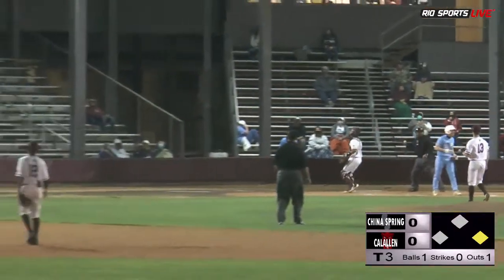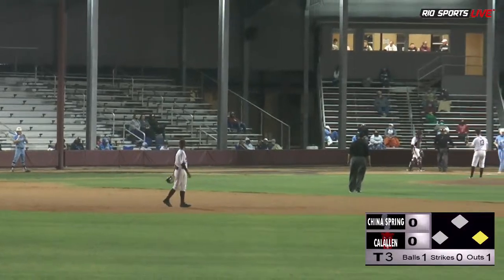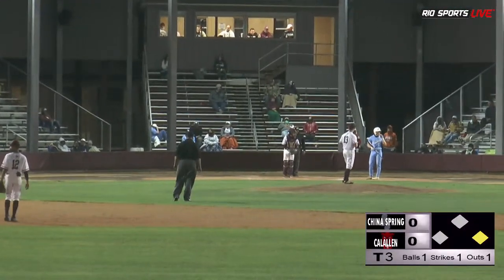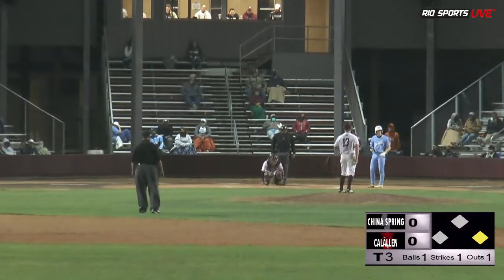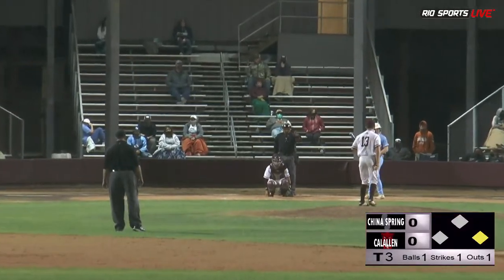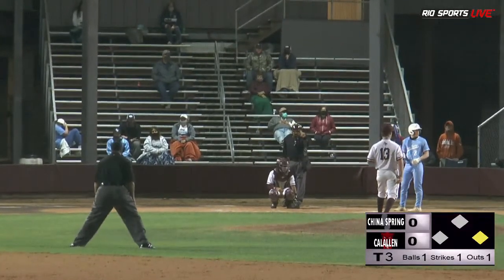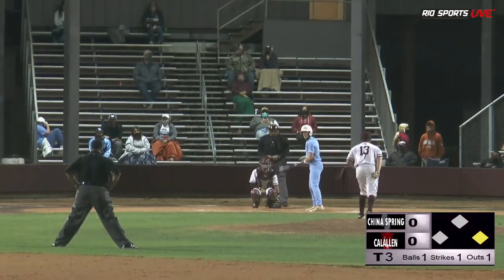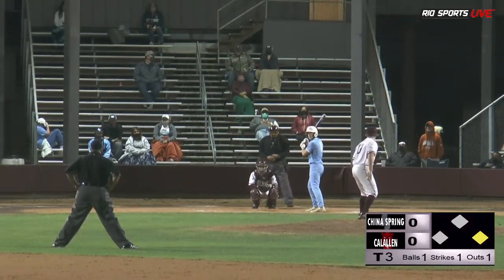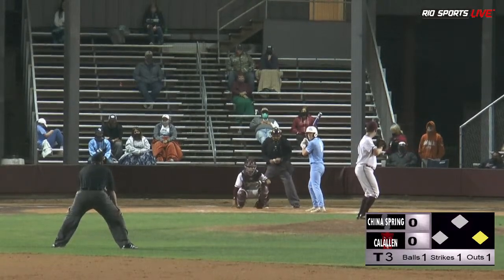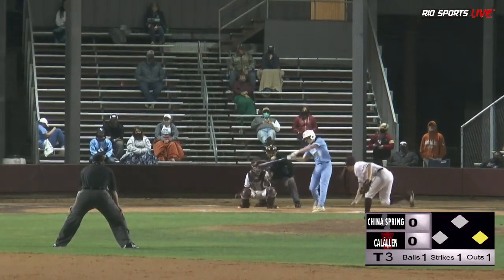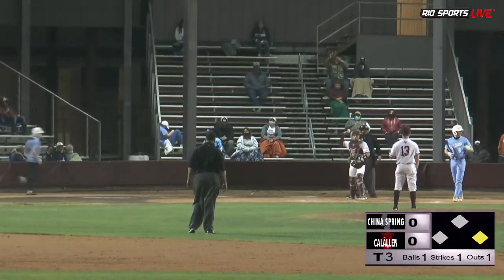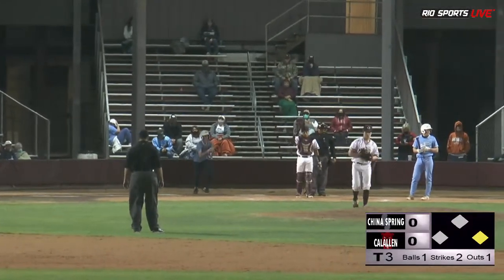Here's a pitch, and Kirk gets a piece of that one, and he fouls it off. For strike number one, 1-1 the count here, with 1 out. Top of the third inning, runner on first. Kirk fouls this one off. First strike number 2, 1-2 the count now.